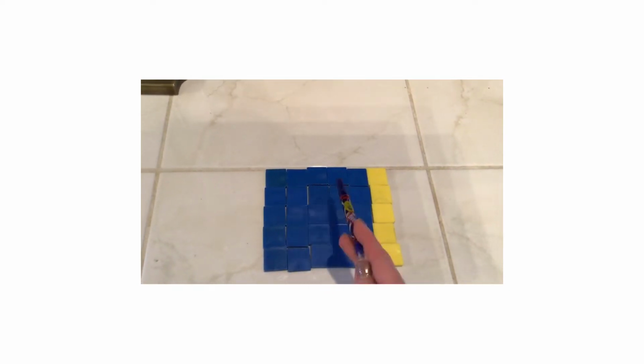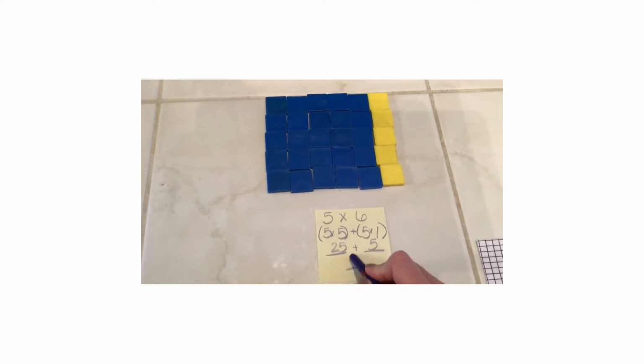Okay, here's our next problem. 5 times 6. Can you tell how I'm going to distribute this just by looking at my tiling? That's right. I am going to have 5 times 5. I'm going to distribute that 6 into 5 and 1. So I would also have 5 times 1. Okay, we can look up here and count. 5, 10, 15, 20, 25. And here, just 5. 25 plus 5 equals 30. Correct.